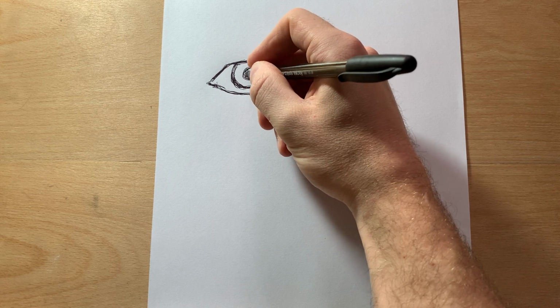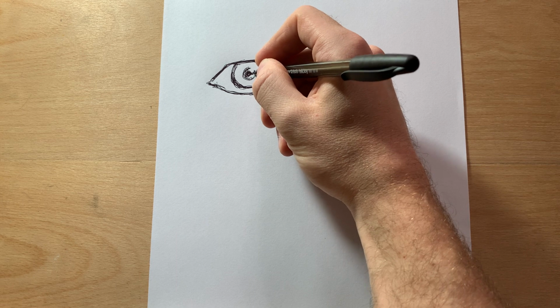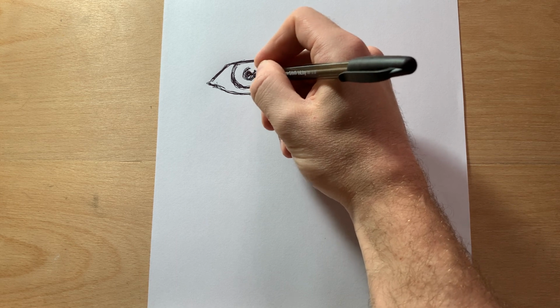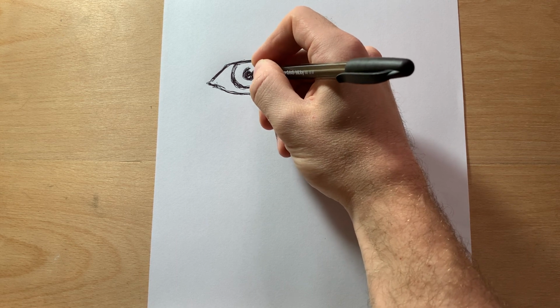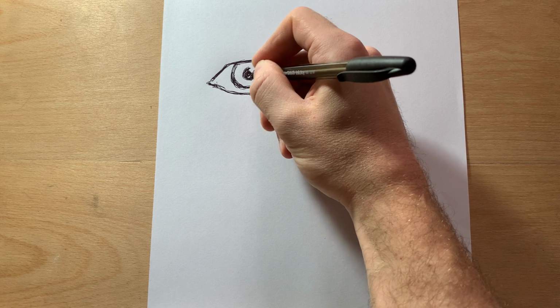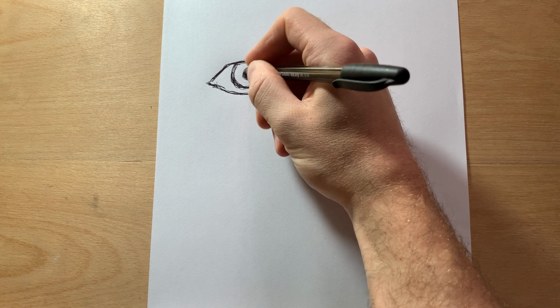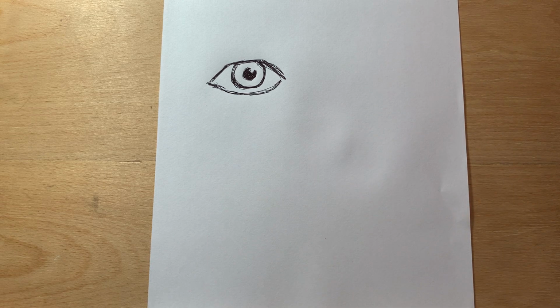And oftentimes you'll see that glare of light in the pupil. So what you can do is leave out a little section of that pupil like that, and then that gives you that nice little look of an eye.